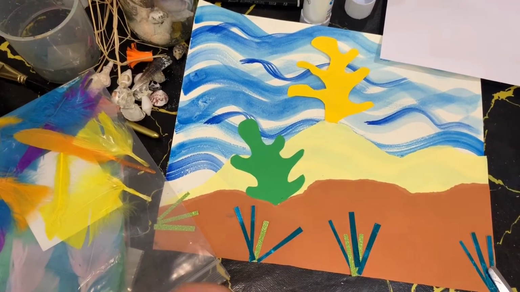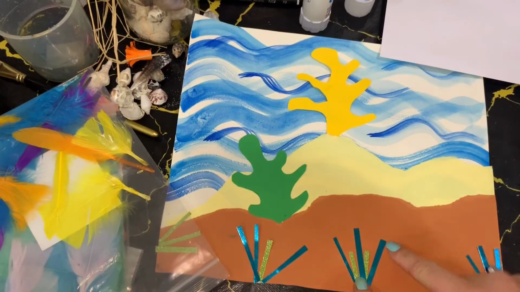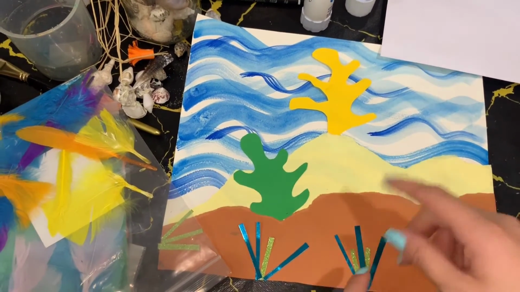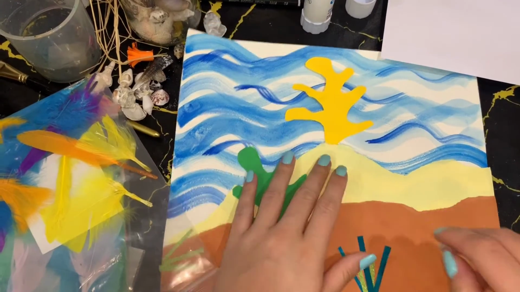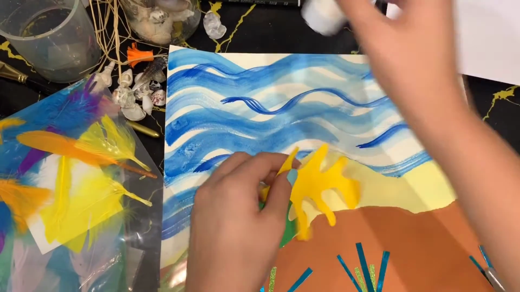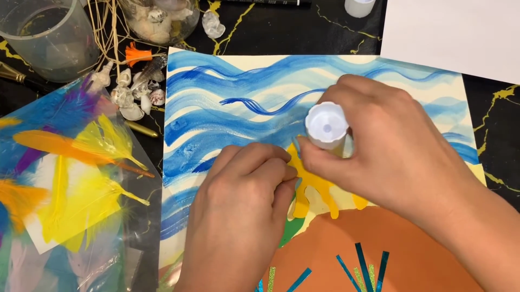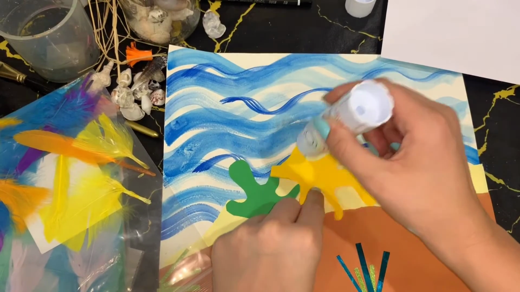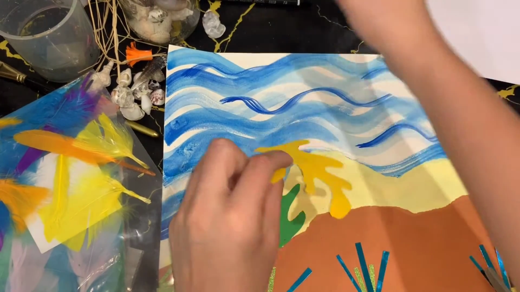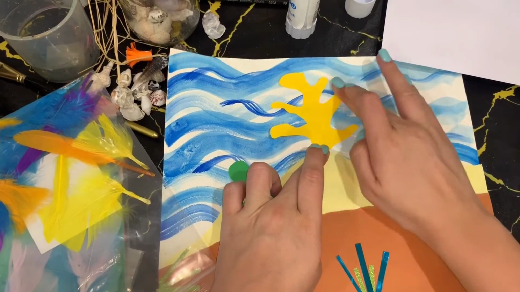And we are adding different things, different details. We will use shells, we are using glittery paper, we are using different ways. Cutting, ripping a paper is one of forms. I will use here, because this is thin paper, I will use glue. I mean this school glue, not glue gun. And I will put it under here.